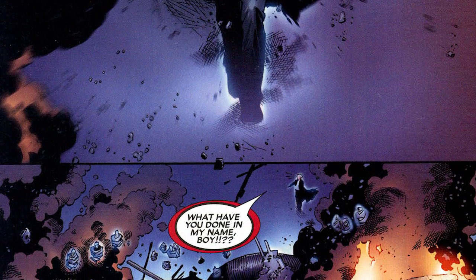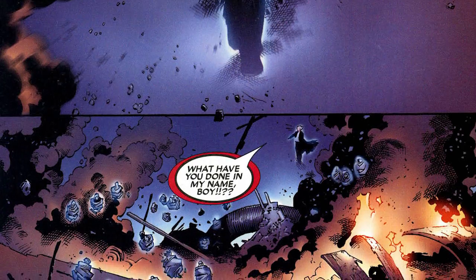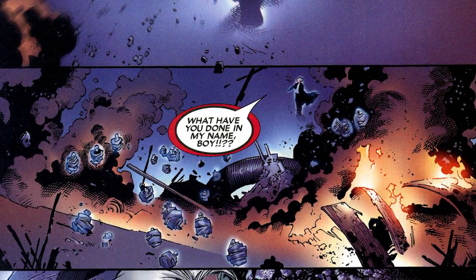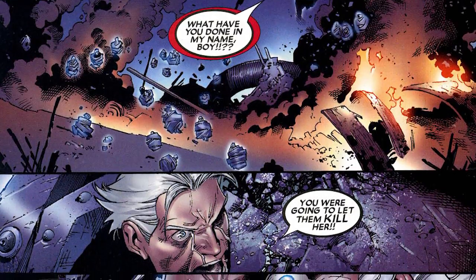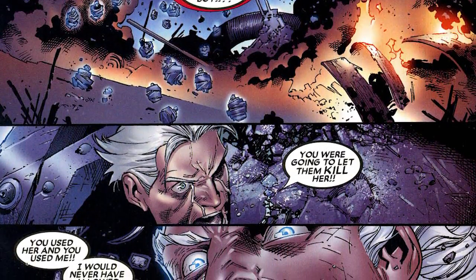And so this is when we get this really cool moment where Magneto just kind of lashes out and just shouts, "What have you done in my name, boy?" And I love that so much because this is Magneto at his angriest. And we've never really seen him in this state before. We've seen Magneto irritated. We've seen him miffed. We've never seen him lashing out, angry at the world.